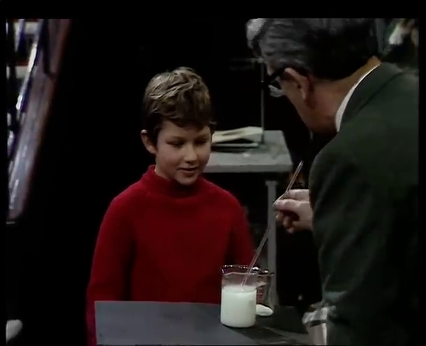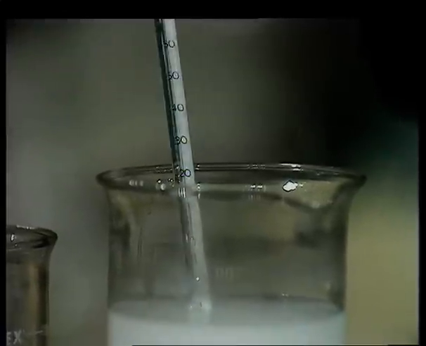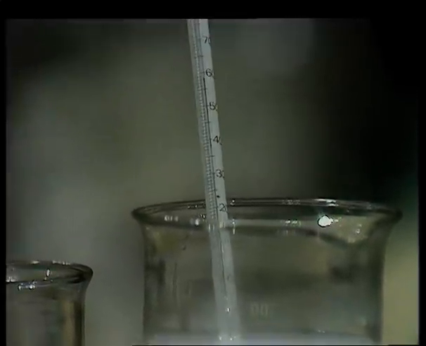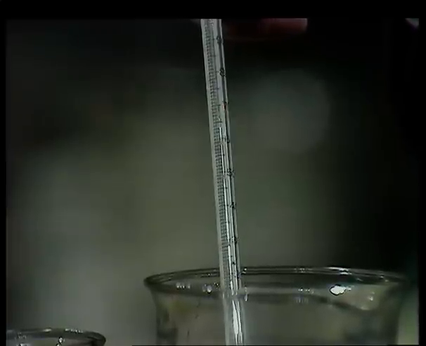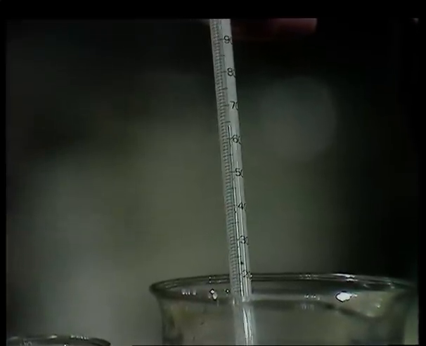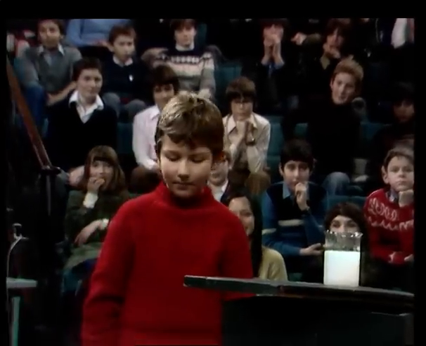It really is warm. And if I measure the temperature, I can even see it steaming, can't you? If I measure the temperature there, then that really has gone up high. Can you see that? Looks to me like about 60 degrees. That really did get hot. Thank you very much indeed.